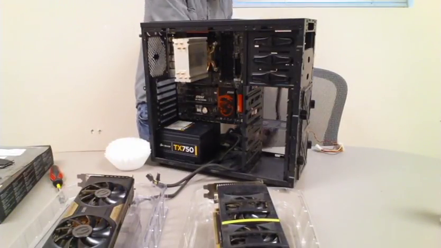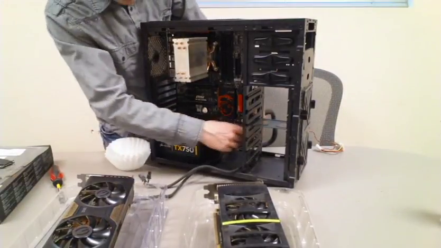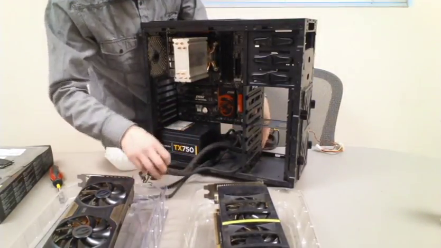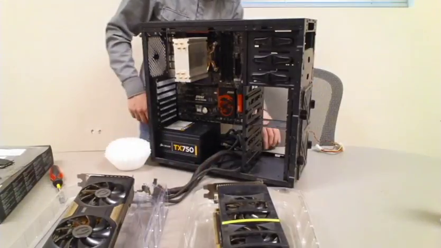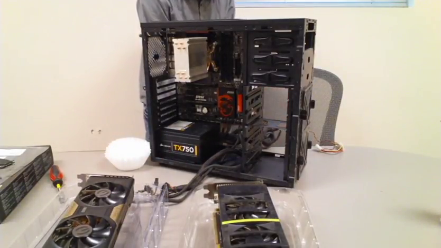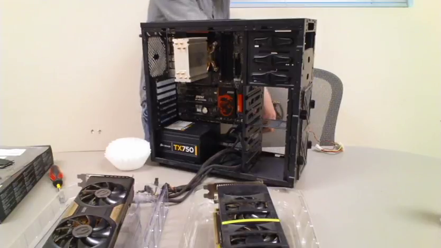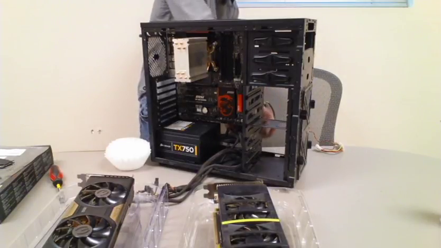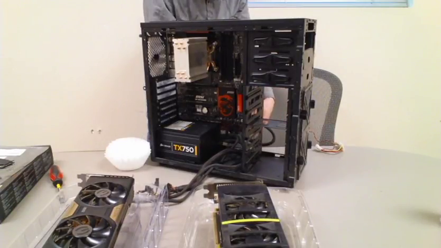If you have zip ties, your excess cords can be tied off with them. However, obviously don't zip tie them until you've actually gone through the process of mapping out all your cords, just to make sure you don't need anything extra. That way you don't have to do work more than once.